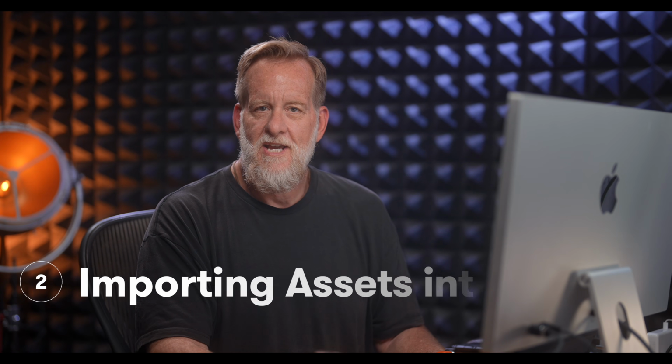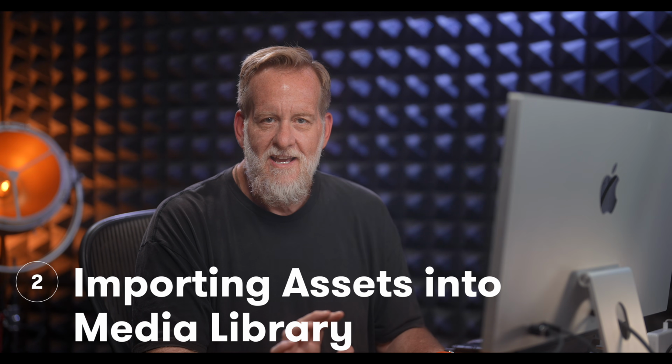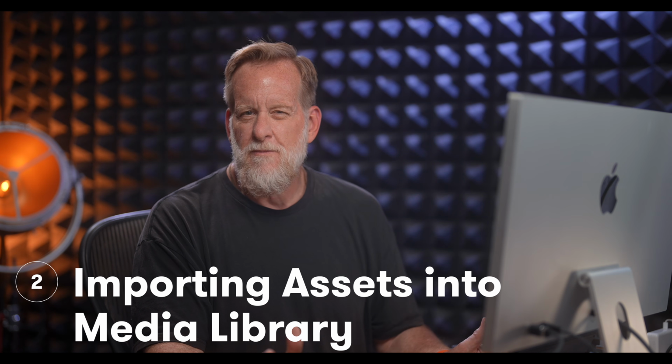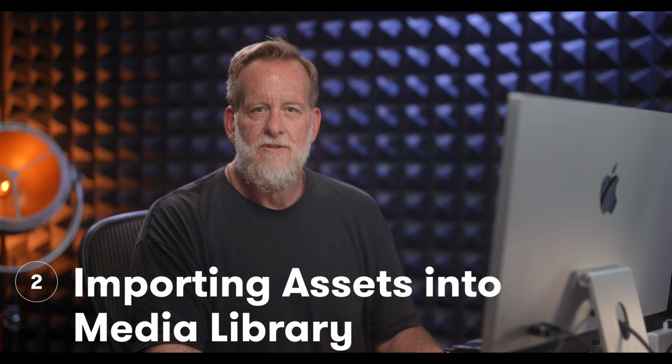All right, so let's go ahead and get into the good stuff, getting and importing your assets, your media, into media library. So here are just a few ways that you can quickly get your media into media library so it's ready to go on the slide.